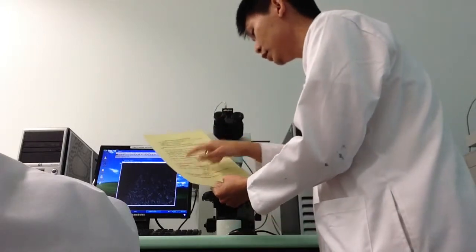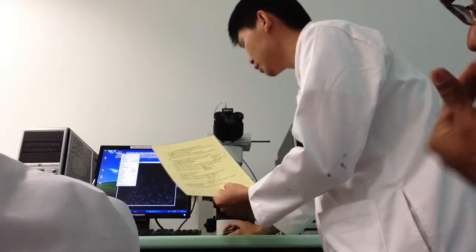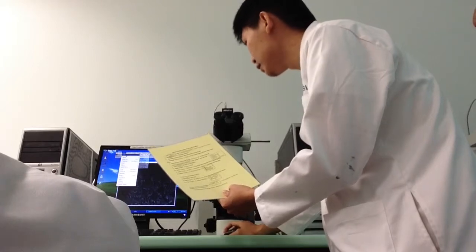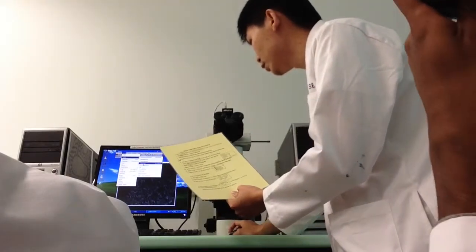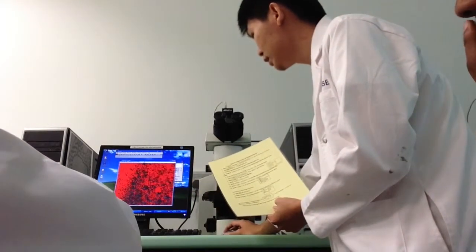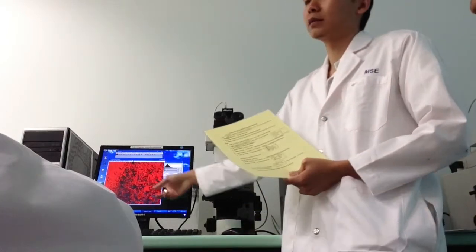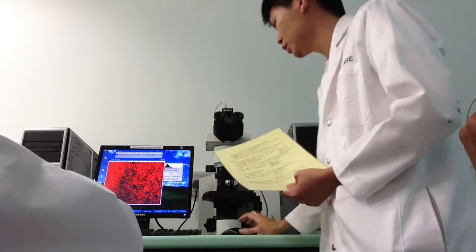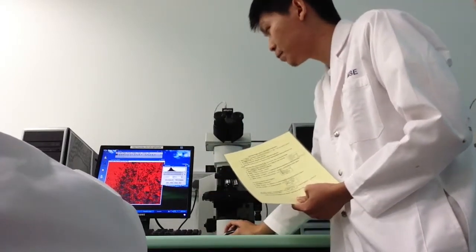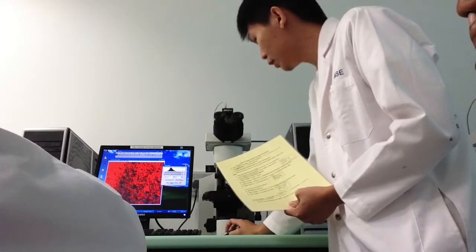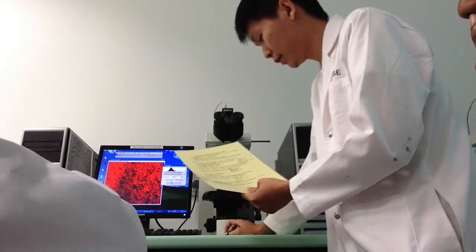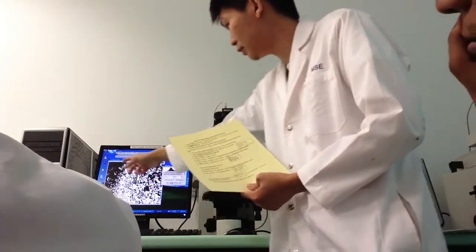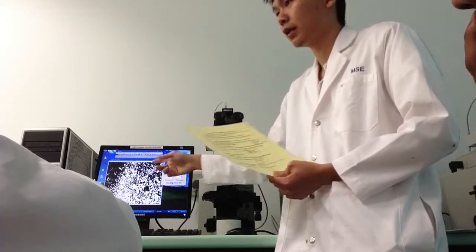Step 11 is select Image, Adjust, Threshold. This will select all those darker regions, which you see as a red patch. Remember, the darker region is a red patch. You remember to click apply. This will turn it into a black and white image.